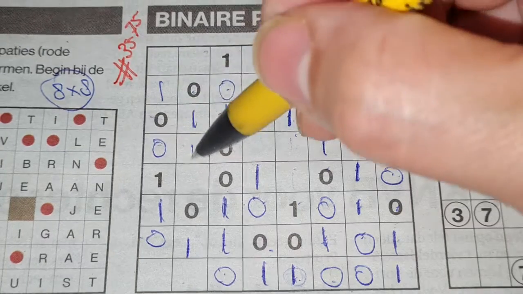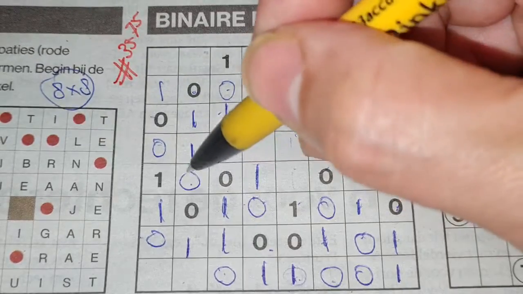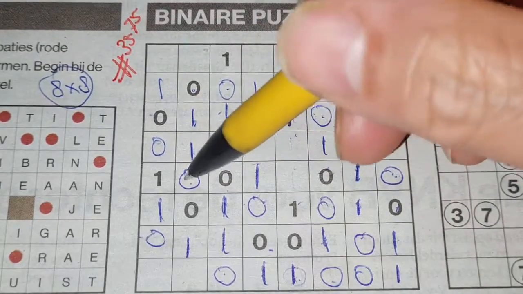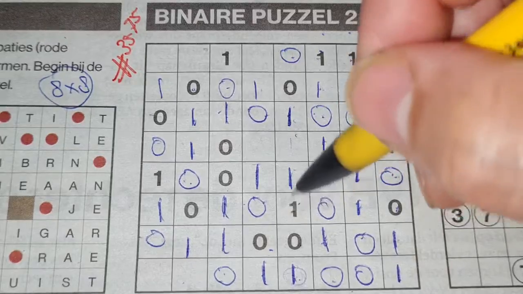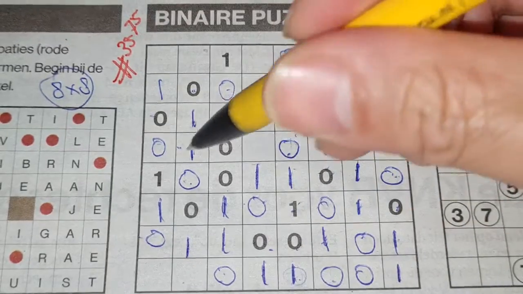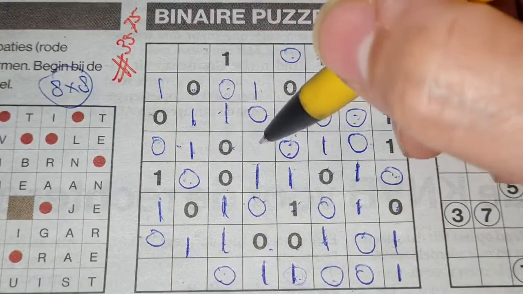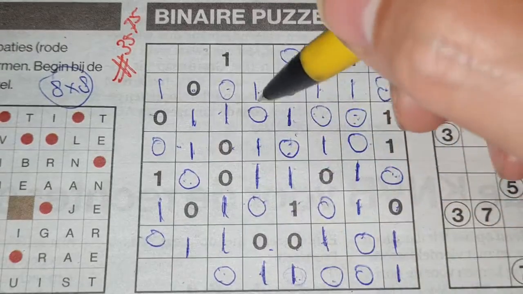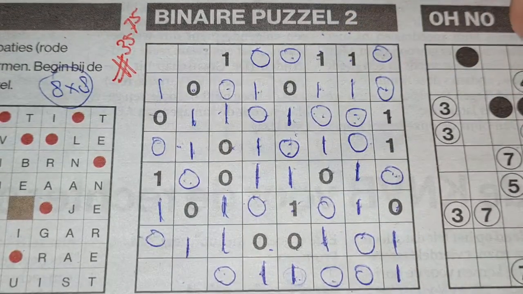Between two O's comes a 1. Double one, here no, there no. 4 O's we have, so the rest are ones. Double one, here no, there no. 4 O's we have here, so the rest are ones. Here we have 4 ones, so the rest are O's.